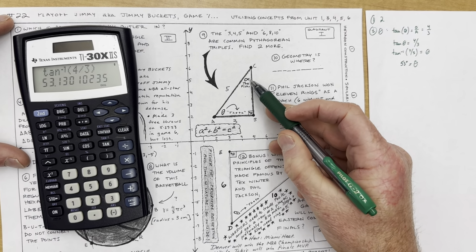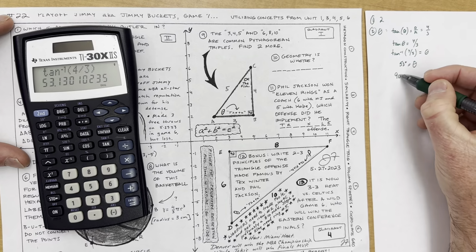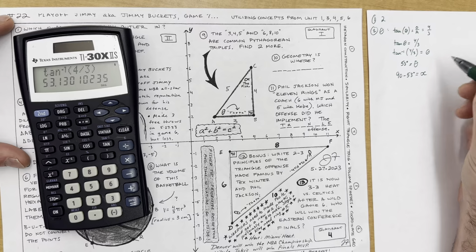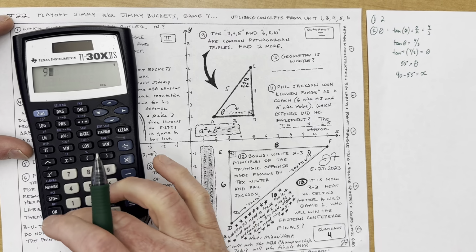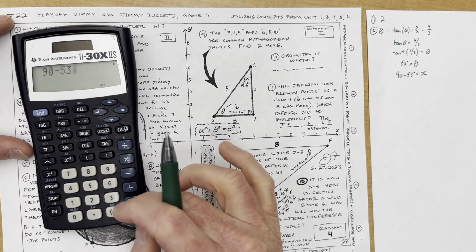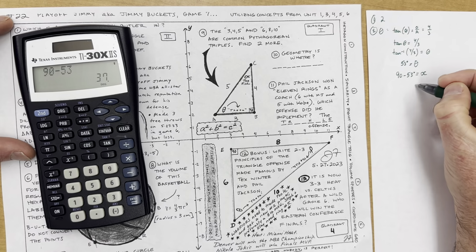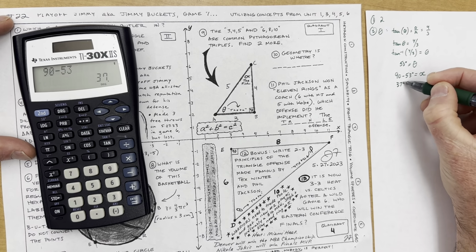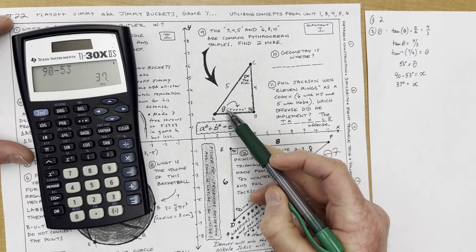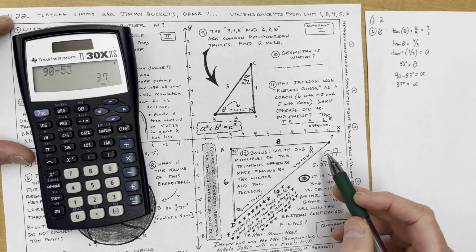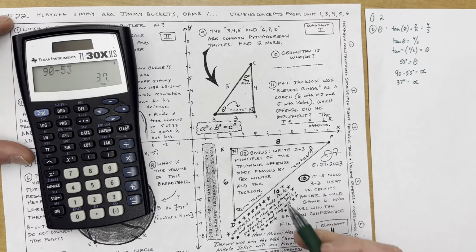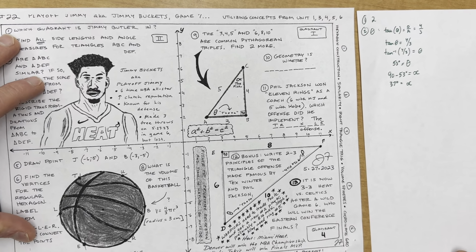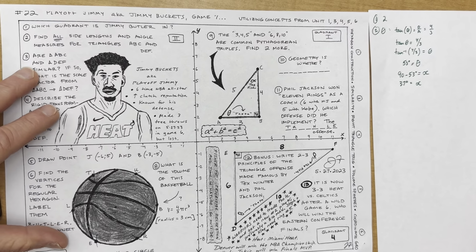That means the other angle is 90 minus 53, so 90 minus 53 equals 37 degrees. So that's 37, that's 53. There they are again. As long as you get 53 and 37, then you're home free. You got them all.